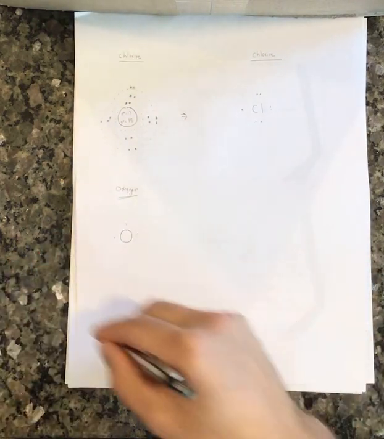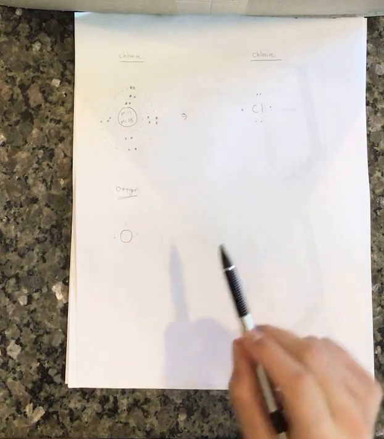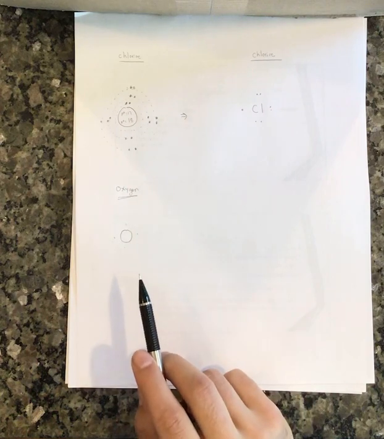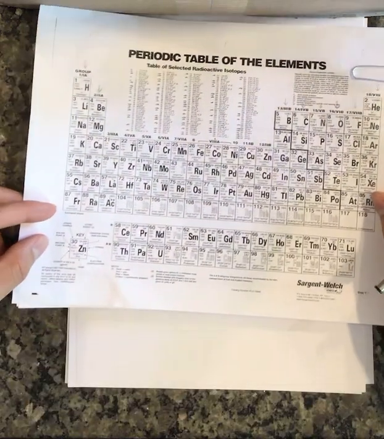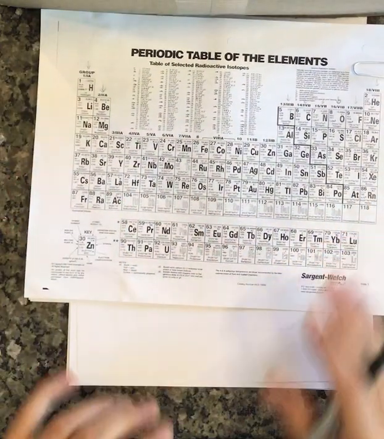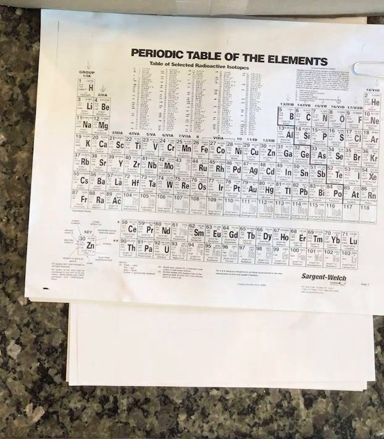Remember, you always have to go around once first before you can start doubling up. And then the second one, we would have 1 and 2. So that's oxygen there. Now, where people struggle is trying to figure out how many valence electrons we have. So this is how you figure it out, the simplest way that I can show you.